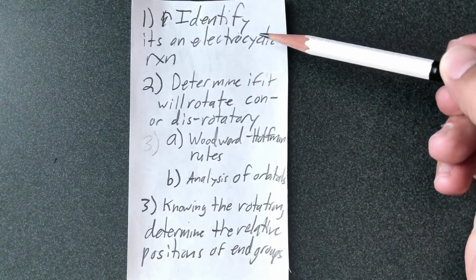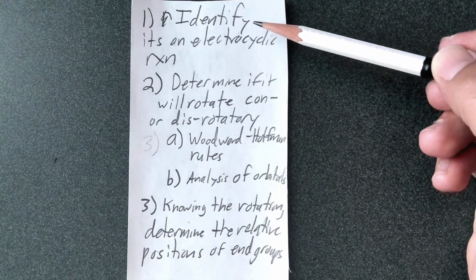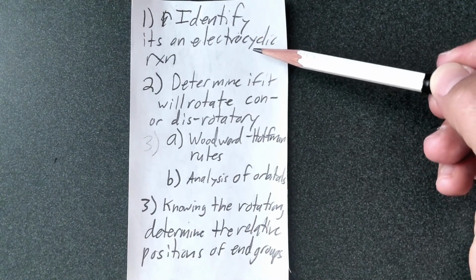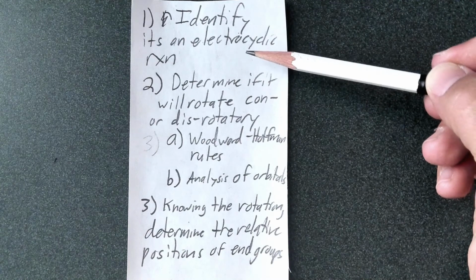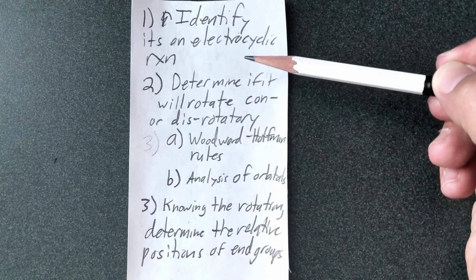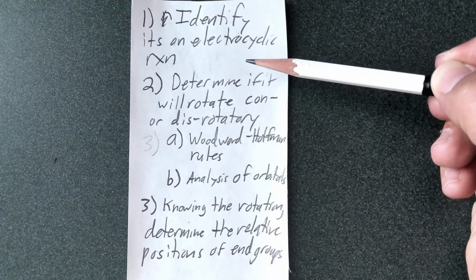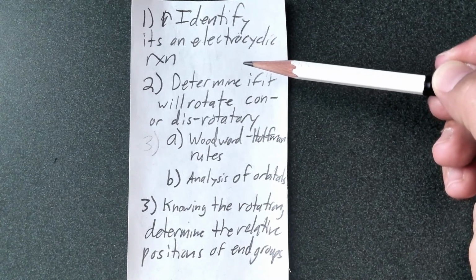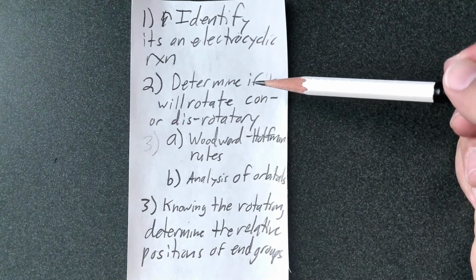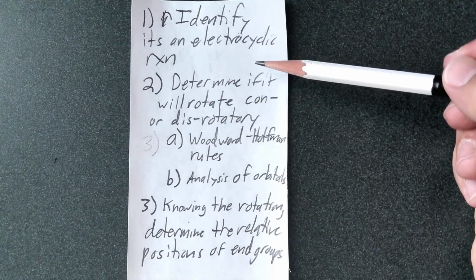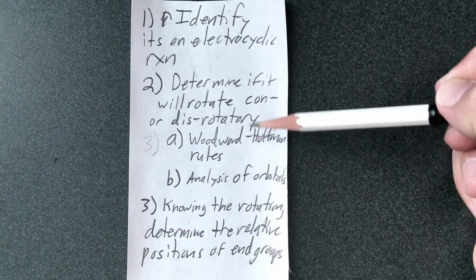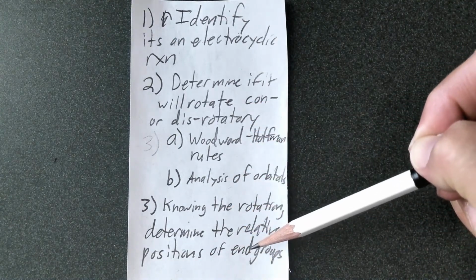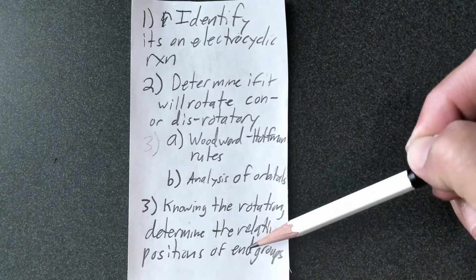First, we identify that it's an electrocyclic reaction. By doing that, we usually have the bare backbone of the new ring that's formed and where the double bonds are and where any other groups that aren't on the end carbons that are rotating are located. Those are always sp2 carbons, so there's no stereochemistry to them. I mean, there's no R/S stereochemistry in wedges and dashes. Then we have to determine which way it's rotating, so we can figure out where those groups on the end carbons end up. Are they wedges or are they dashes in that new ring structure?